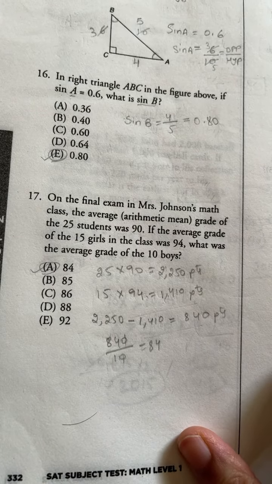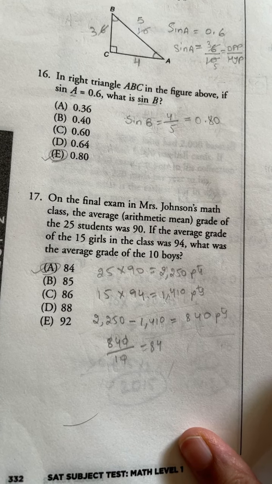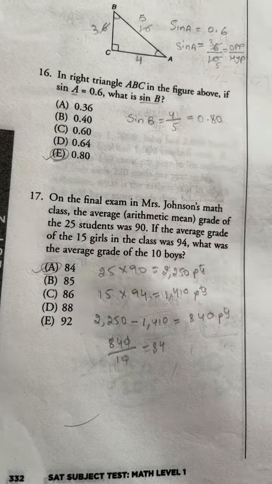Alright, so wasn't that simple? So we are going to move on to next question. Let us find out another, just a second.